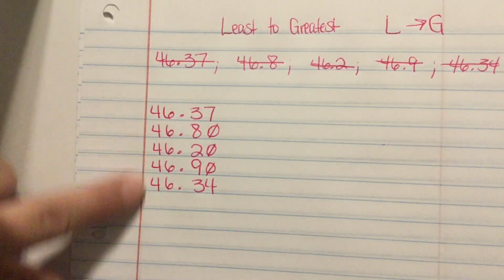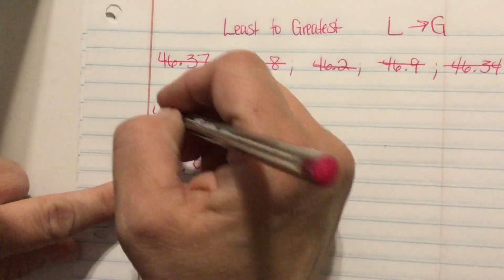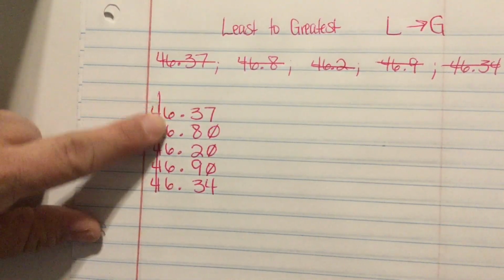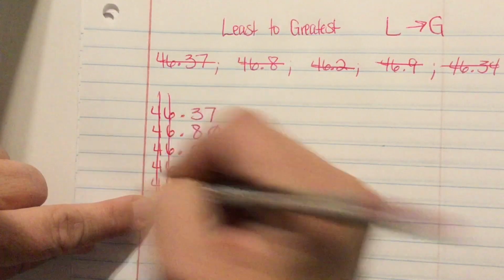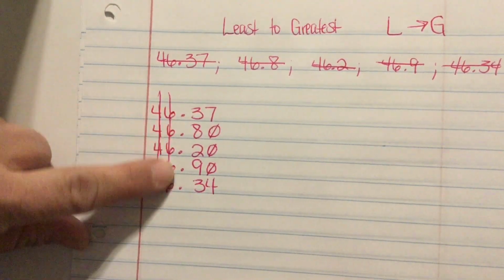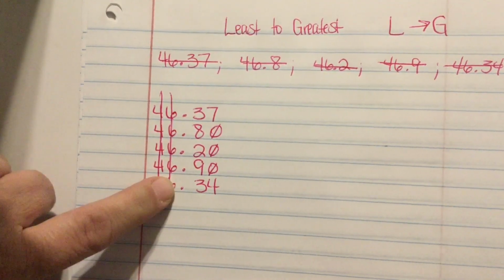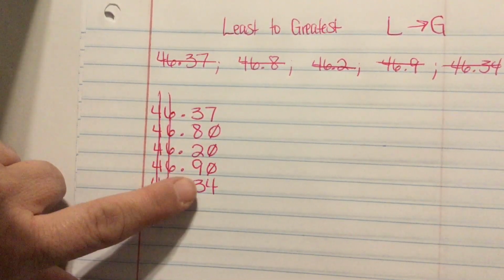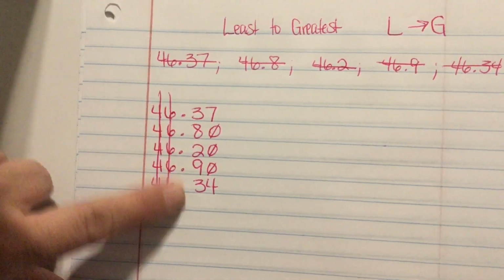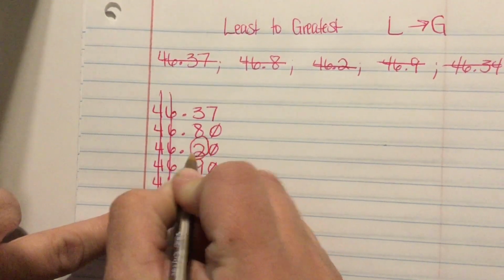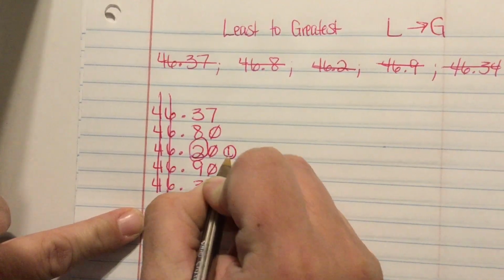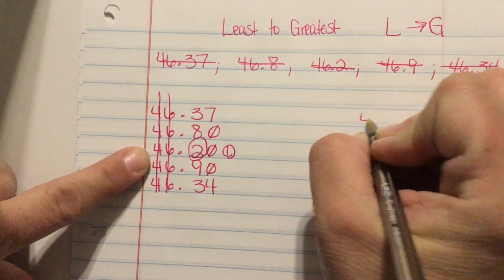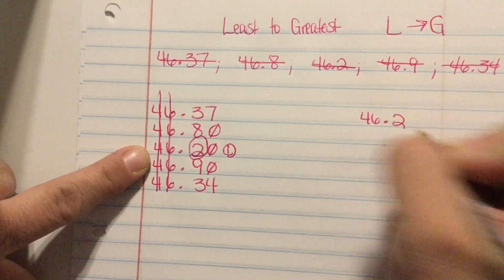So in this case, it's the tens place. Well, all of these are exactly the same. So there's nothing to look at there. Then we're going to go to the ones place. All exactly the same. Then we see that our decimals are all lined up, so that's good. So now we're looking for the smallest number. So we have 3, 8, 2, 9, and 3. The smallest number is the 2. So that means this would be our first smallest number. So 46 and 2/10 is the smallest.